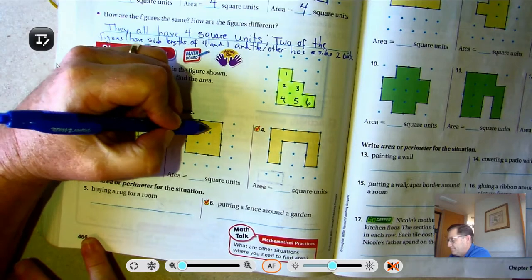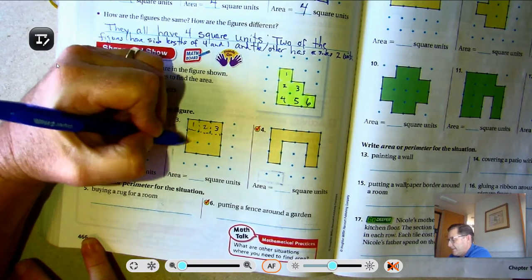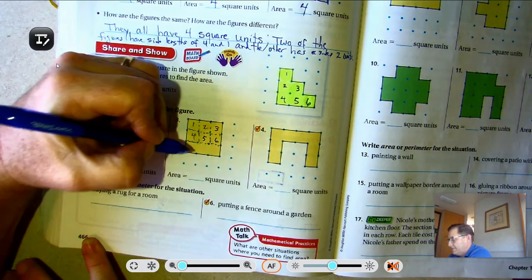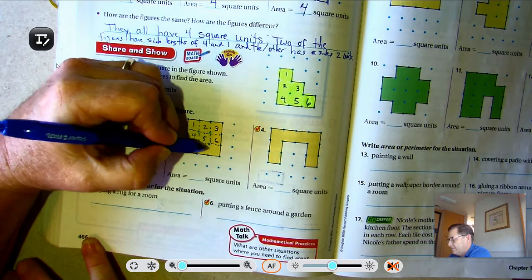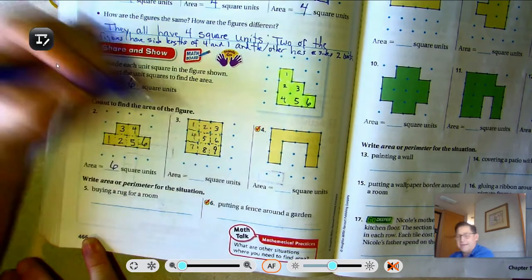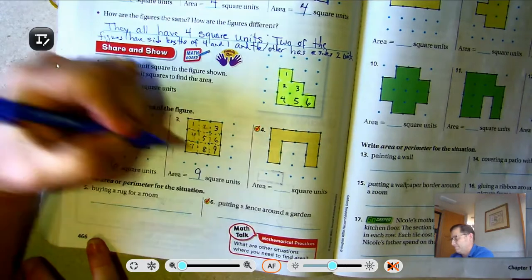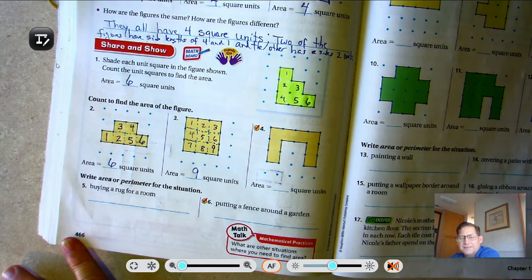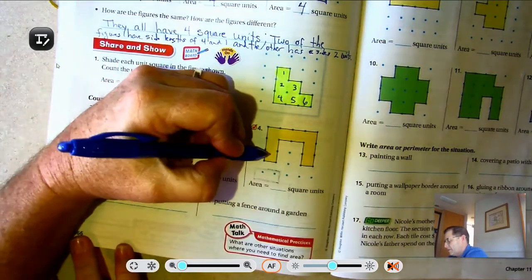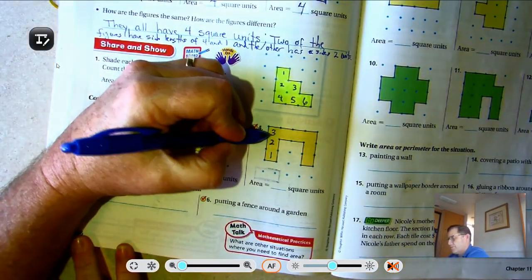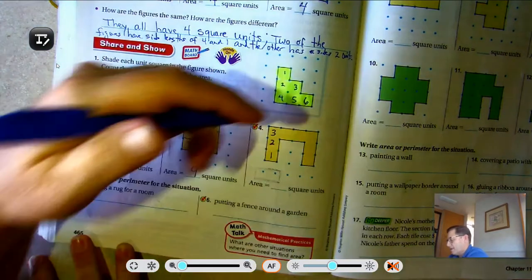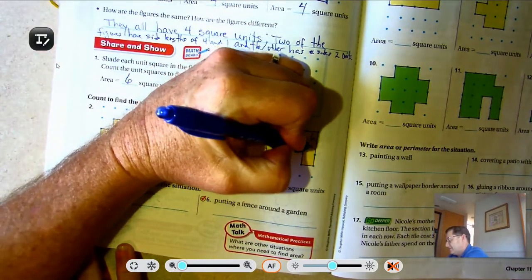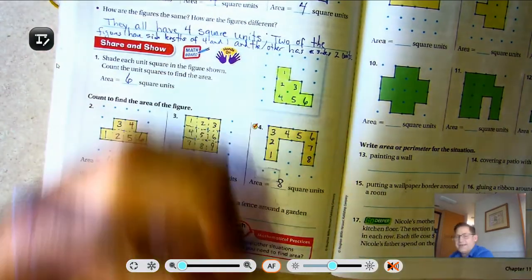Okay, how many squares are in this shape? 1, 2, 3, 4, 5, 6, 7, 8, 9. 9 square units. Easy, easy, right? Okay. How about the area of the last one? 1, 2, 3, 4, 5, 6, 7, 8. 8 square units.